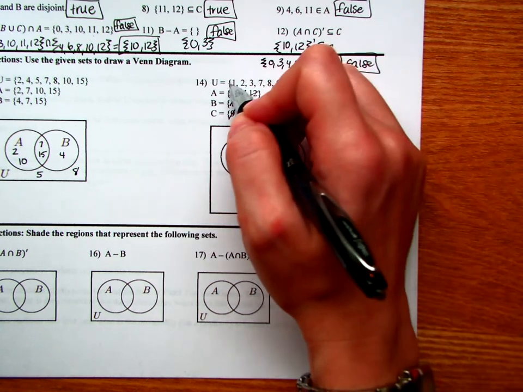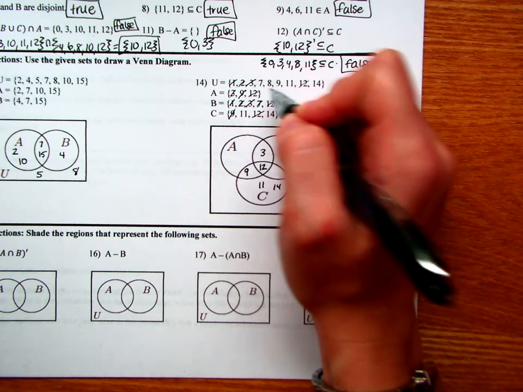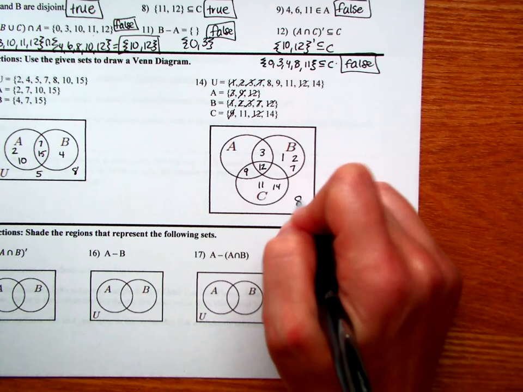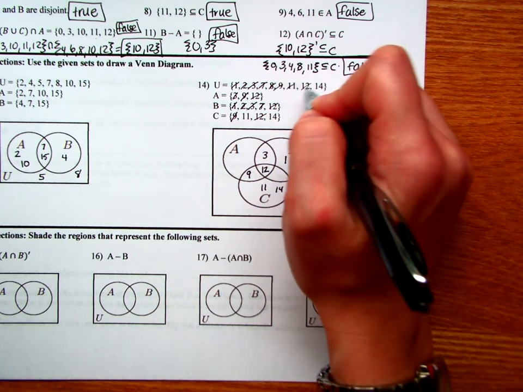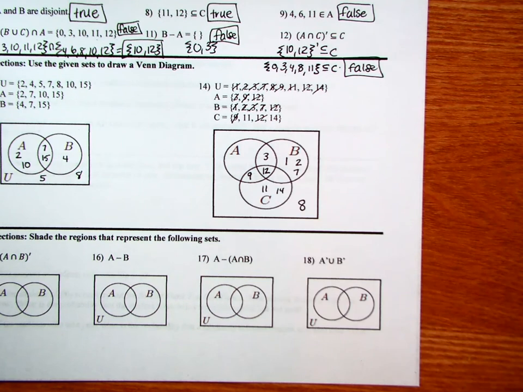So I've used the number 1, 2, 3, 7. I have not used 8. Then I have 9, I've used 11, I've used 12, and I've used 14. And that would be my final answer.